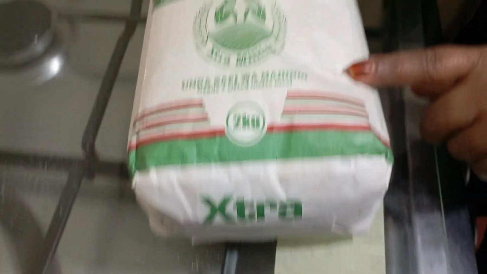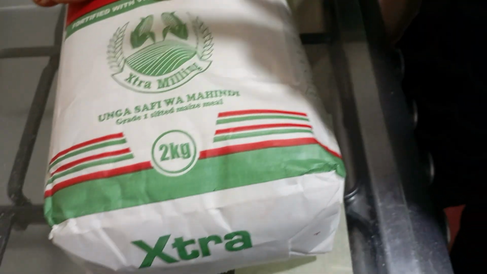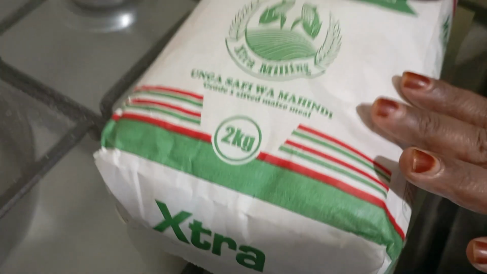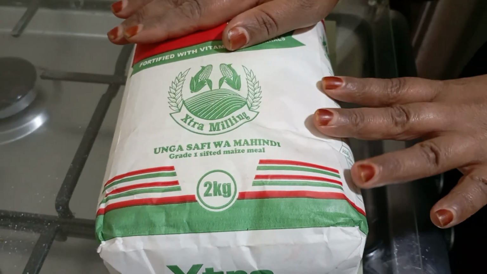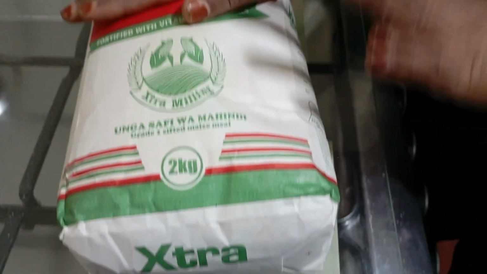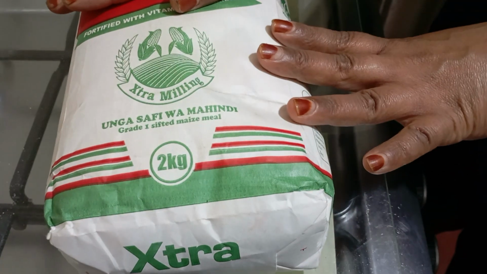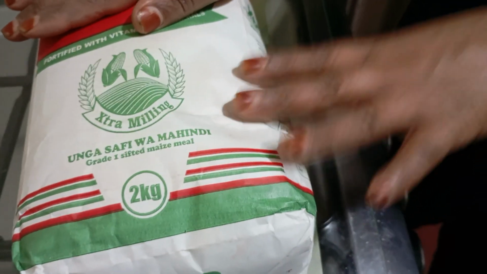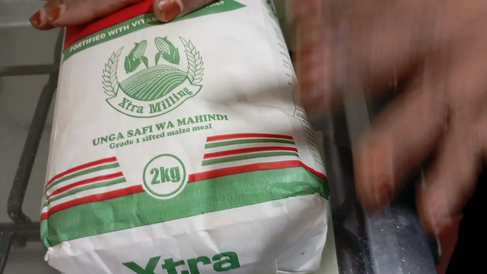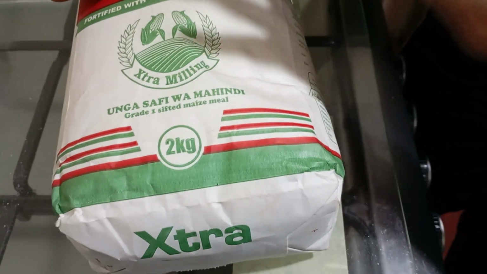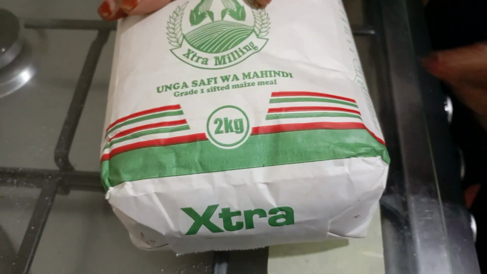We like taking ugali and green vegetables. This kind of food is a staple food here in Kenya. You are going to get it in any house you go, even in rural or in the village or in the city. So go with me step by step. I'll show you how I make ugali, green vegetables, and grilled beef. Let's go.